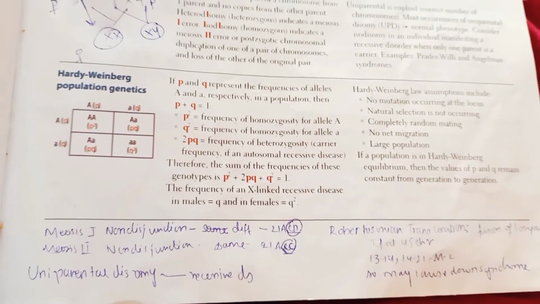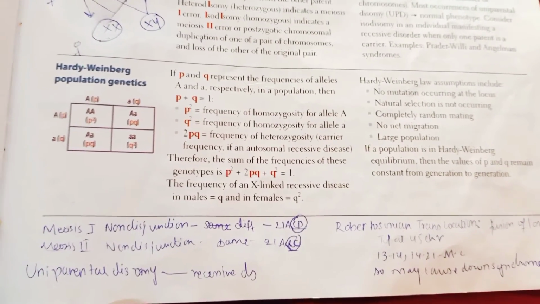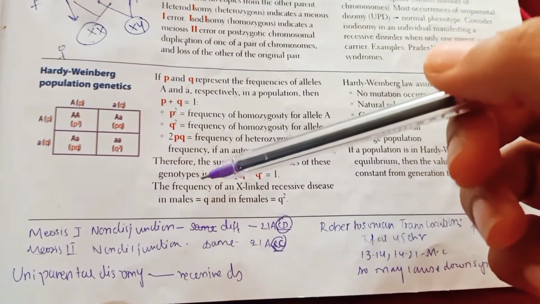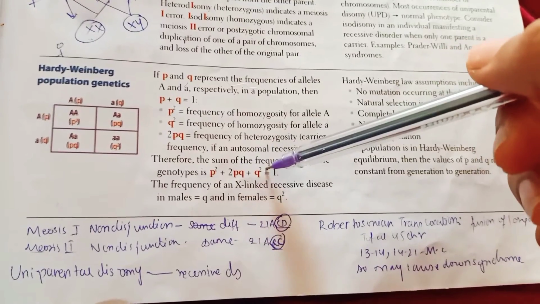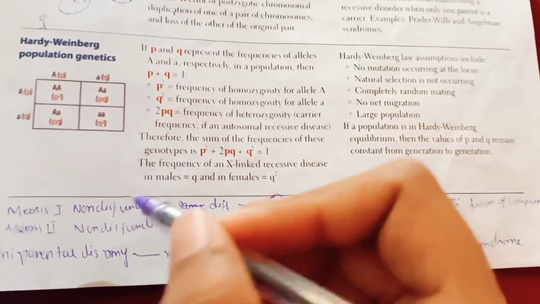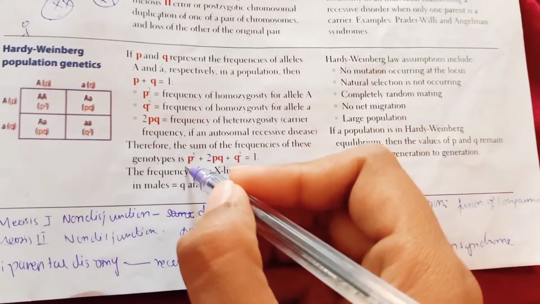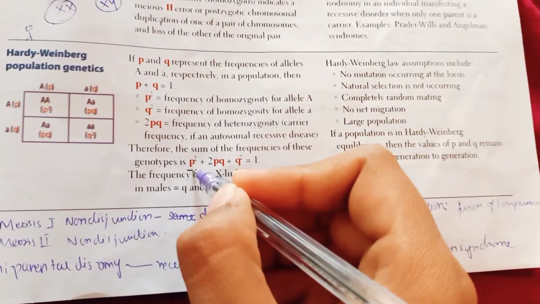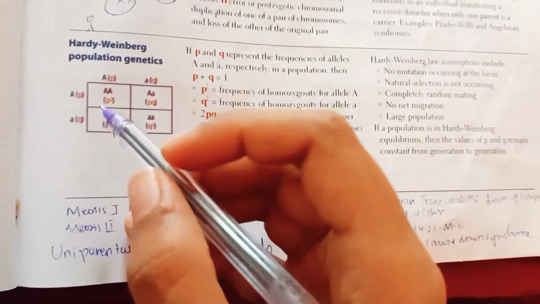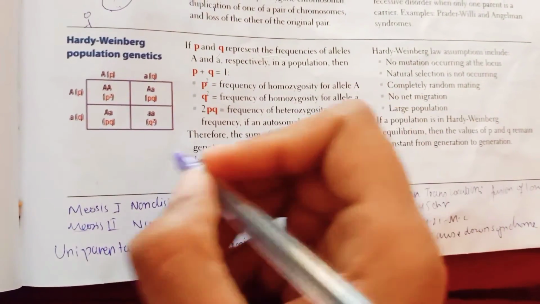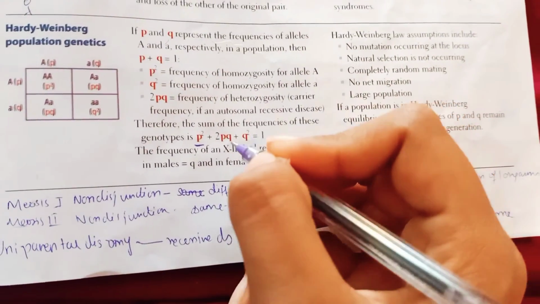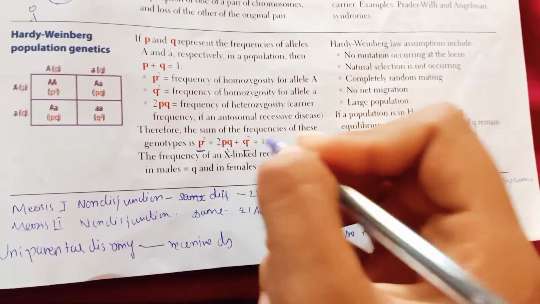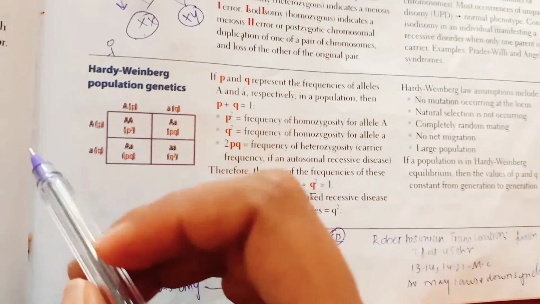Next, coming to Hardy-Weinberg population genetics. Here you need to learn two equations: p plus q is equal to 1, and p squared plus 2pq plus q squared is equal to 1. Let us understand these equations. Here p squared represents the autosomal homozygous dominant allele, 2pq represents heterozygous, and q squared represents homozygous recessive.